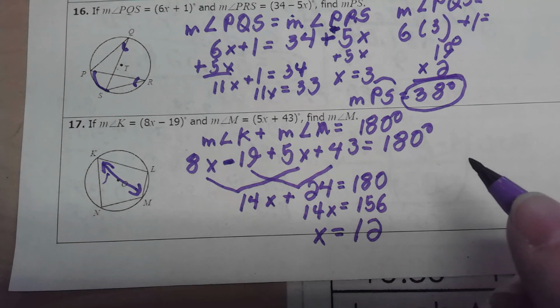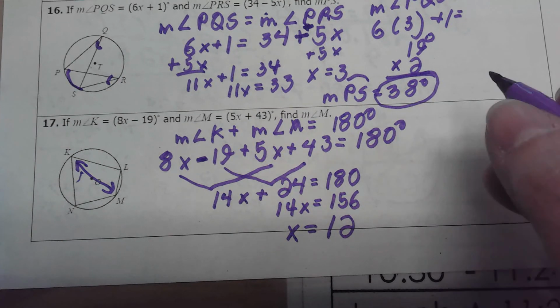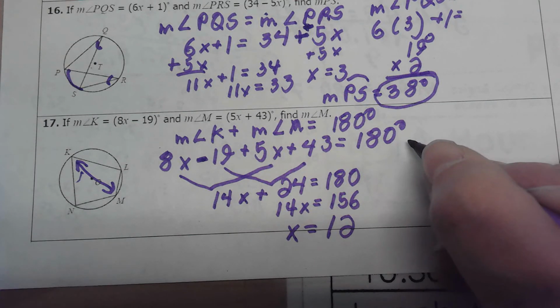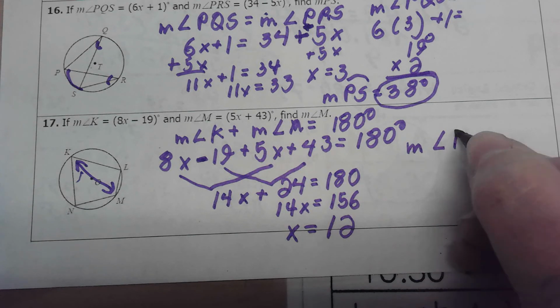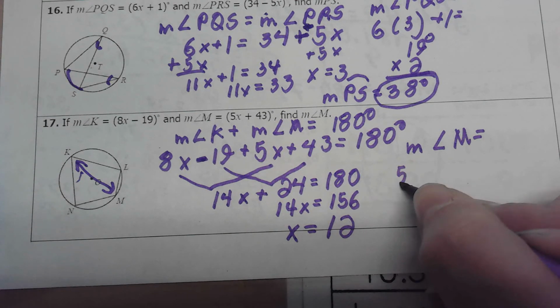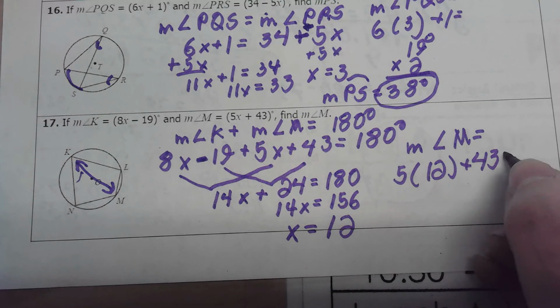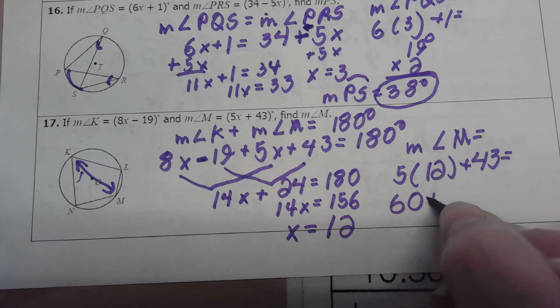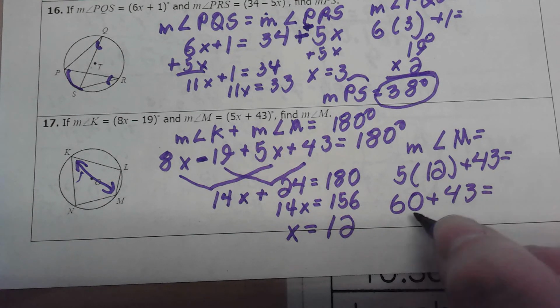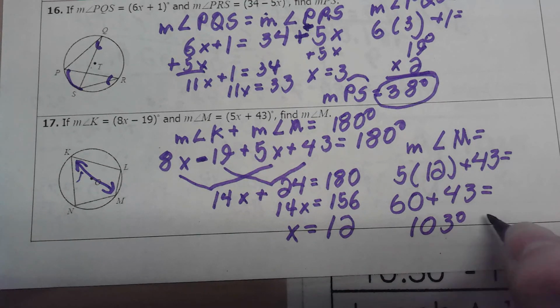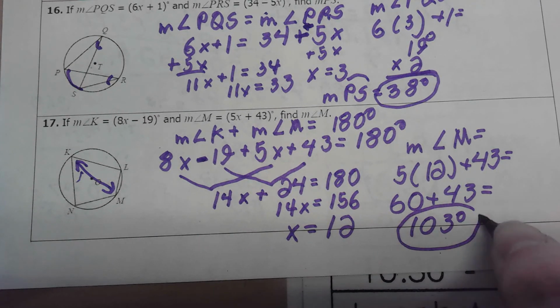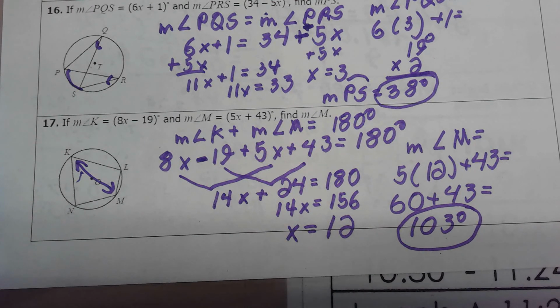They want us to find the measure of angle M, so I'm going to have to substitute that in. So 5 times 12 plus 43. 5 times 12 is 60. Plus 43 is 103. So the measure of angle M is 103. And then if I needed to find the measure of angle K, I could subtract 180 minus 103 to find the measure of angle K.